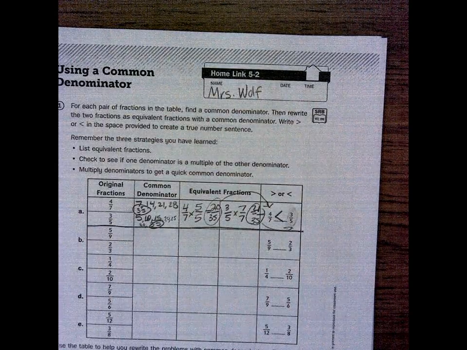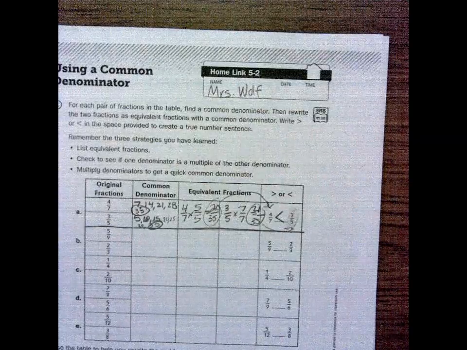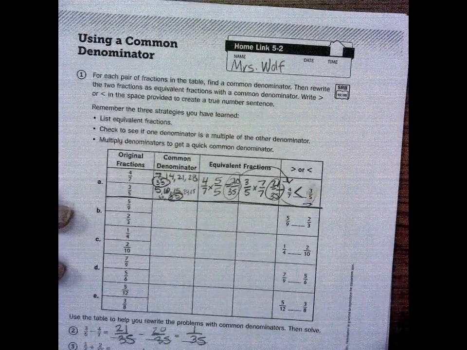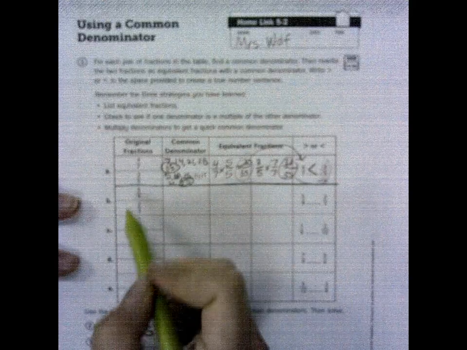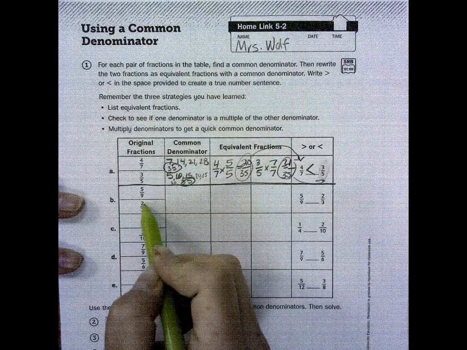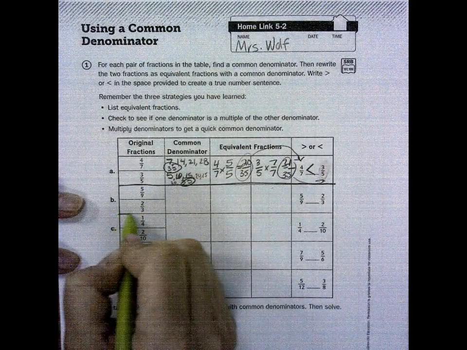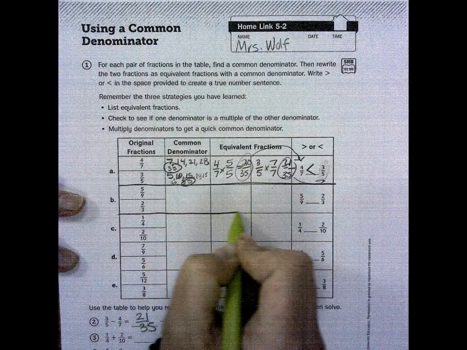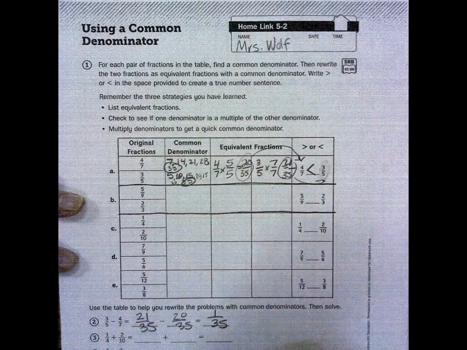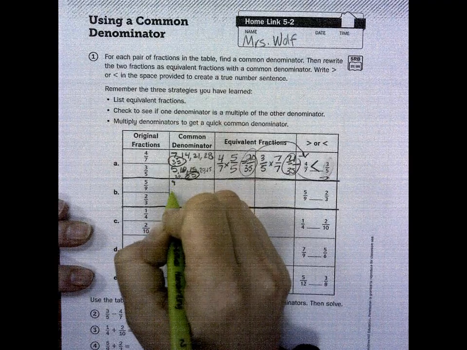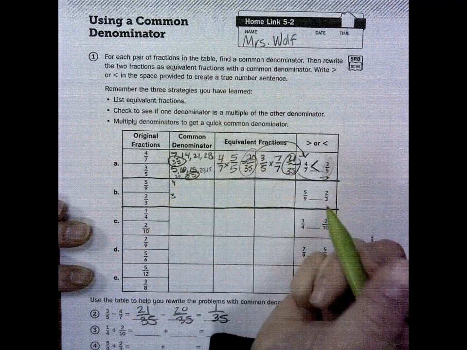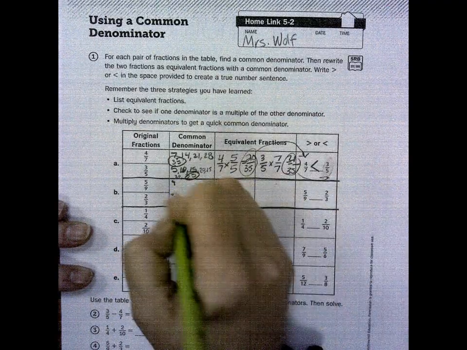Alright guys, we're going to be continuing Chapter 5, Lesson 2 homework. Here we have 5/9 and 2/3. In order to compare these fractions, we have to find a common denominator. So we would count by the two denominators. So we have 9 and 3, and go ahead and count by 9s and count by 3s.